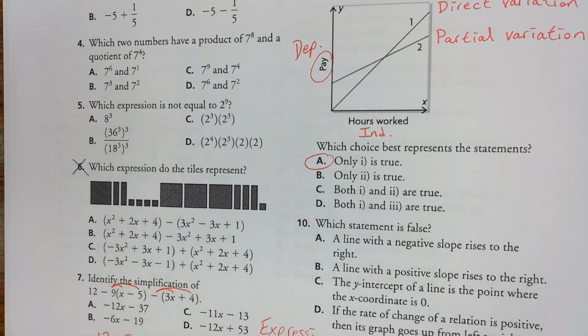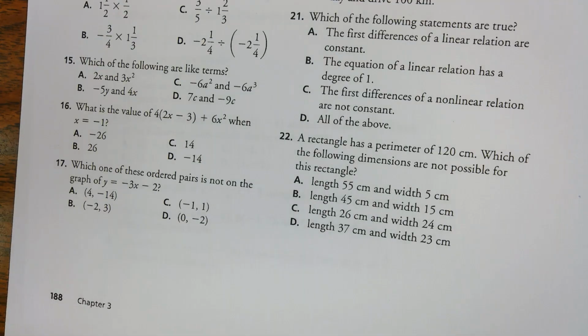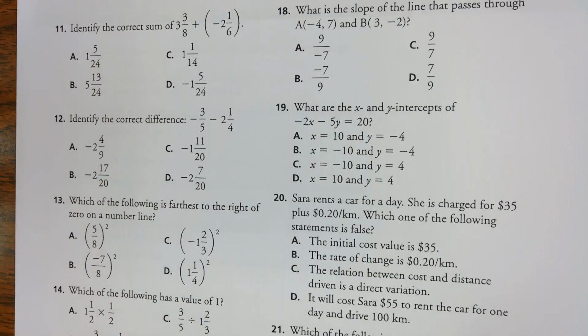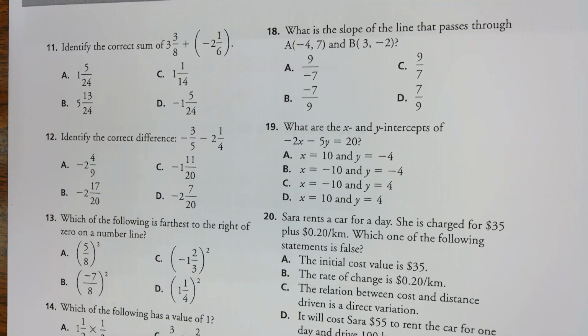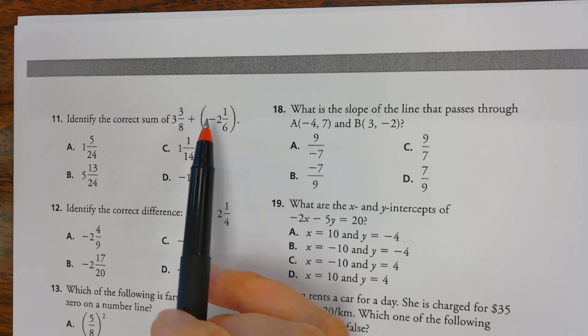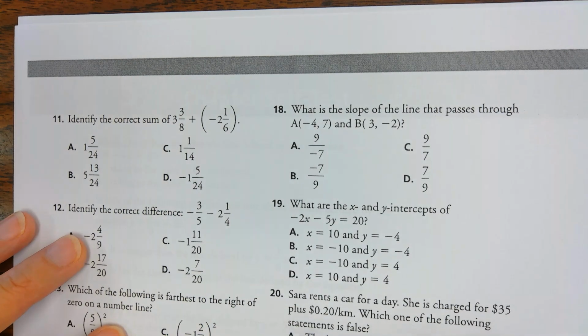Any other one from this 1 to 10? Okay, so back page. Let's do 11. I'm picking and choosing questions that are worthwhile to take up.